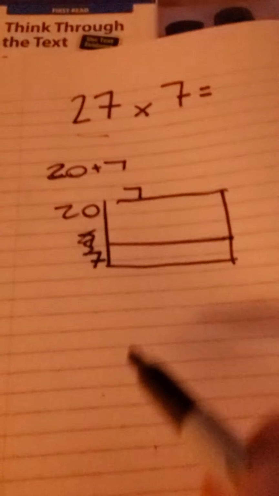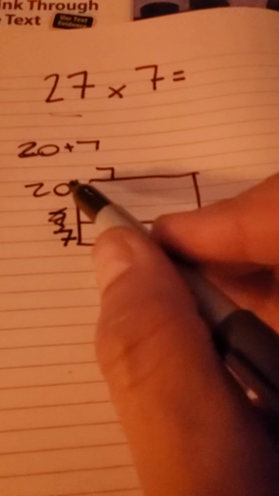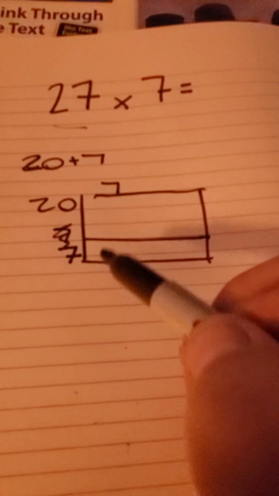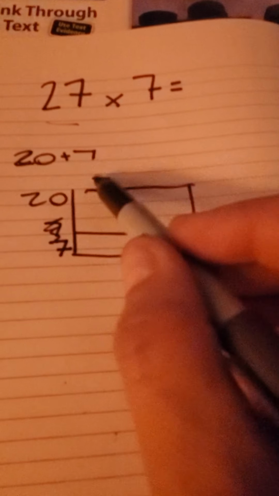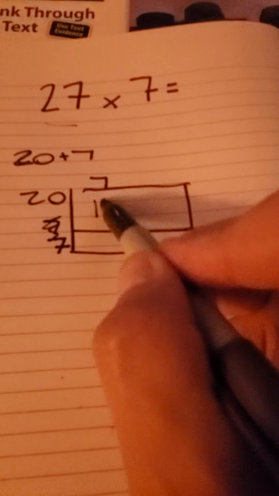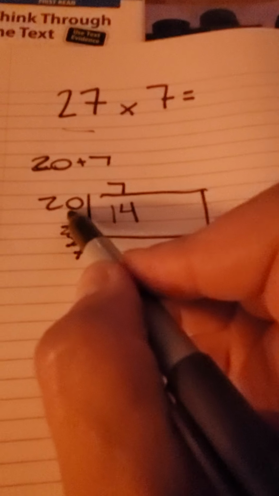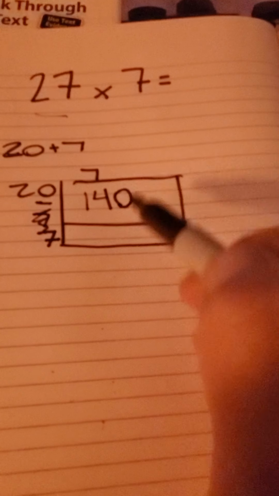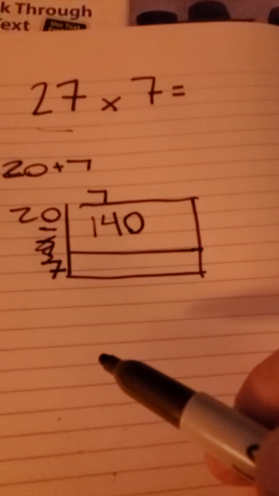I'm going to put 7 down here so it lines up. And then 20 times 7, well, you might know what the answer is, or you might just say 2 times 7 is 14. And there's 1 zero, which we know that we have to move over there.